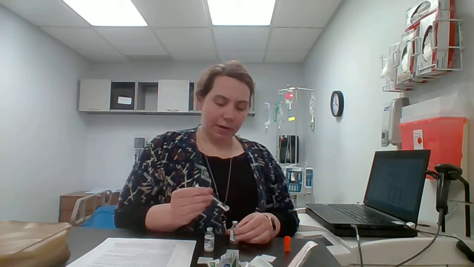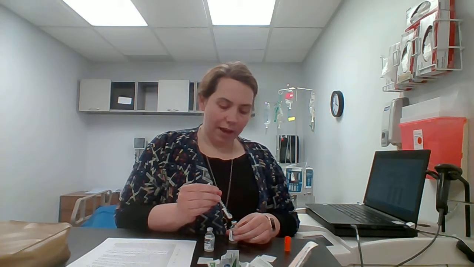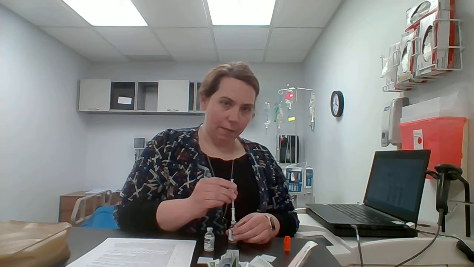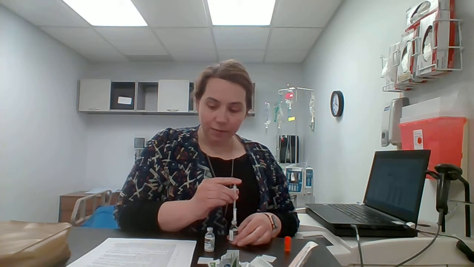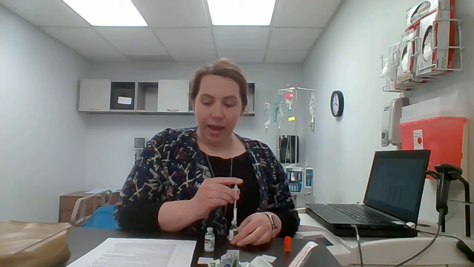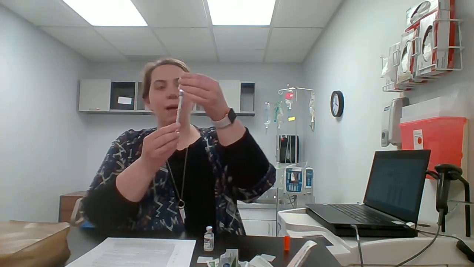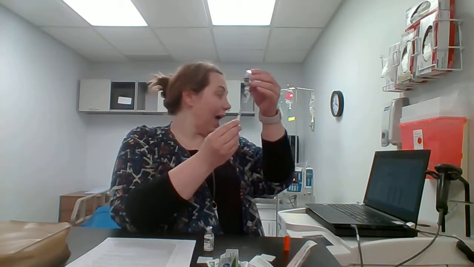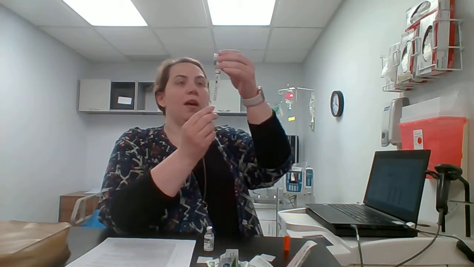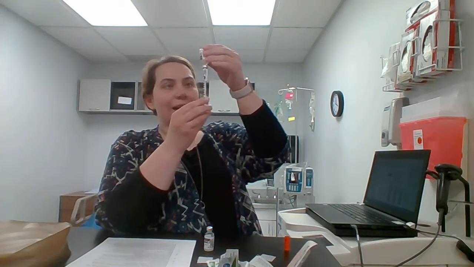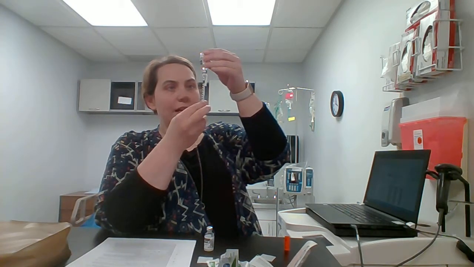Okay? I'm just going to pull this back so I don't contaminate that. I'm going to go, again, 45, and then I'm going to go straight up and go in. Now I'm going to inject my air, okay? And now I can invert the vial of the rapid acting and go ahead and draw up. I need 14 units. So for this vial, I can pull up a little bit more if I need to, but I really shouldn't.